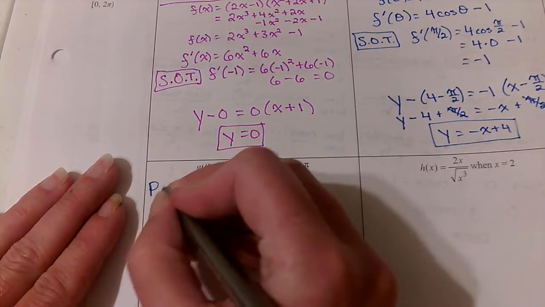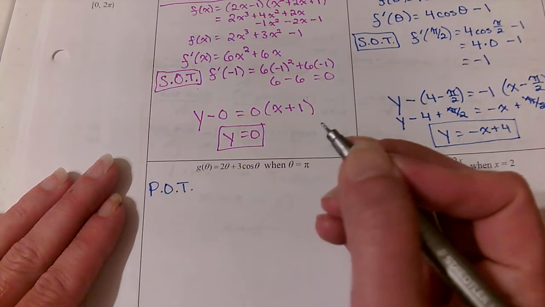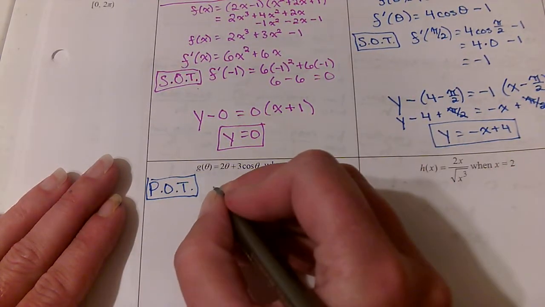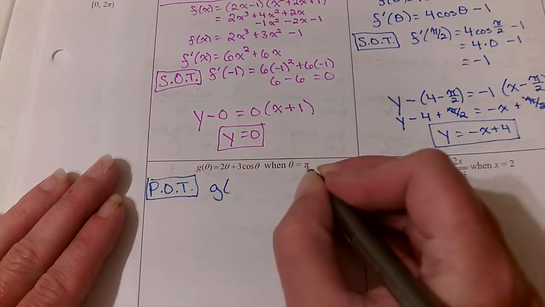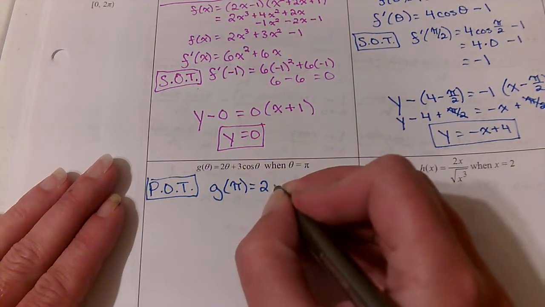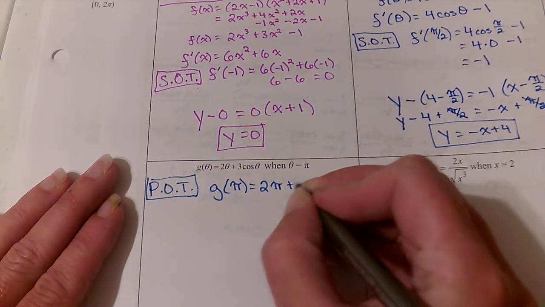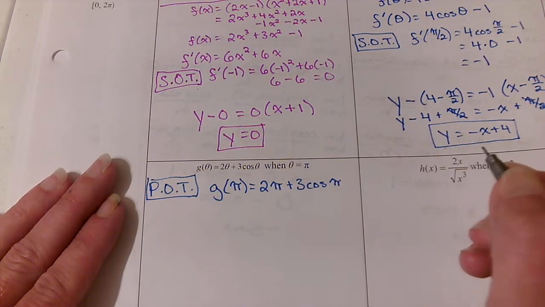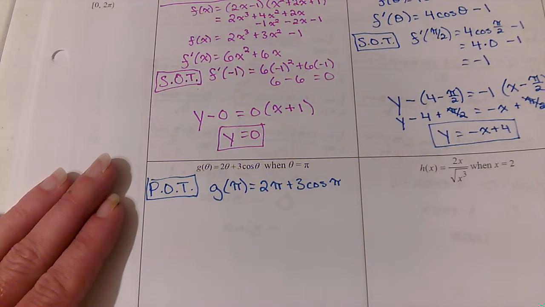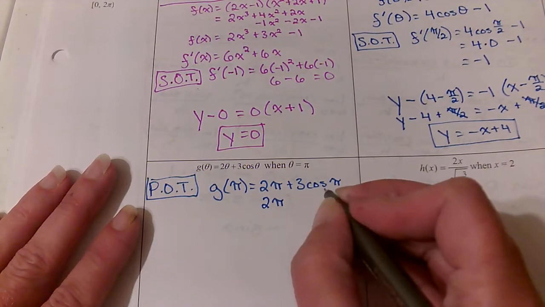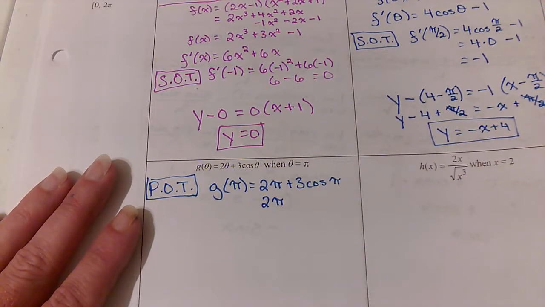Point of tangency. And feel free to pause it and try it on your own and then check your answer here in a minute. G of pi is going to be 2 times pi plus 3 cosine pi. Now, that's going to be 2 pi. That's going to be a negative 1.